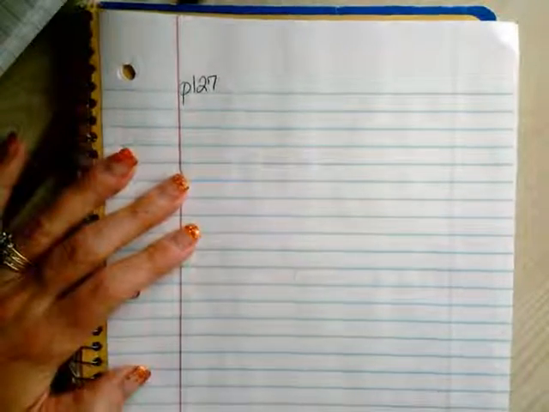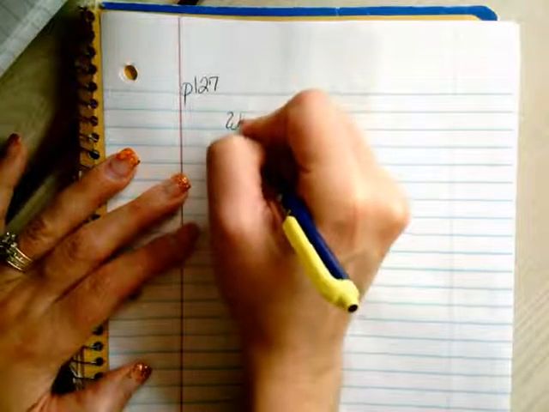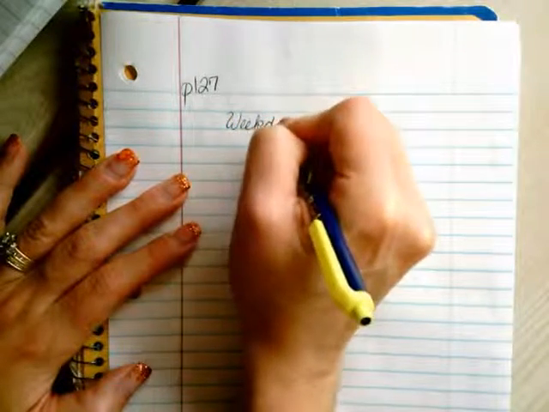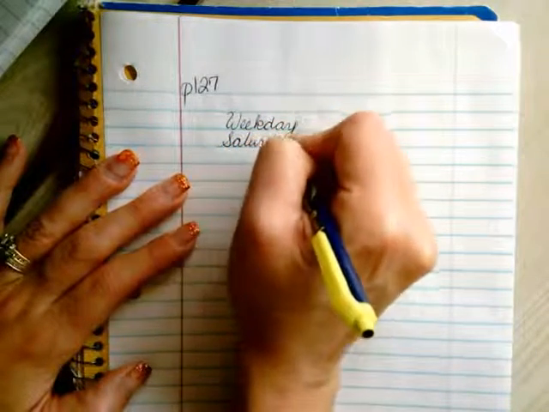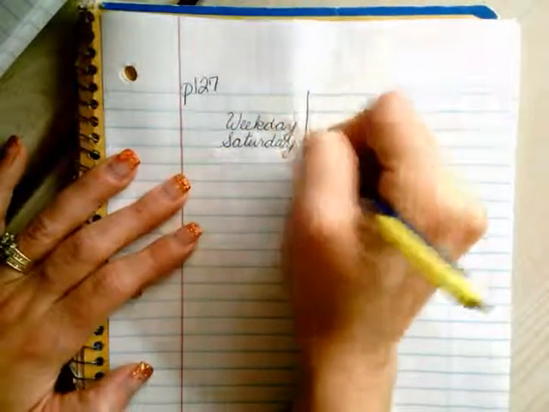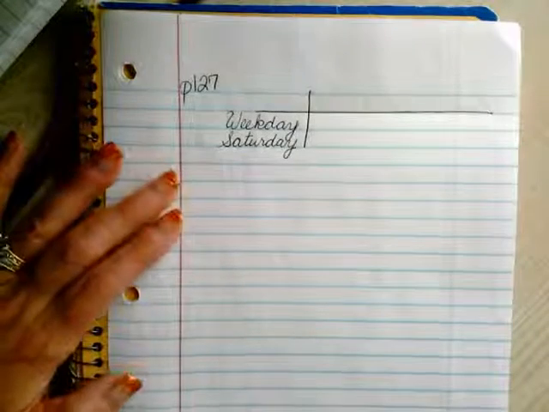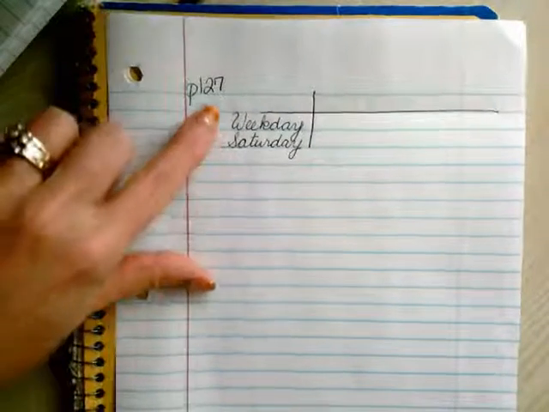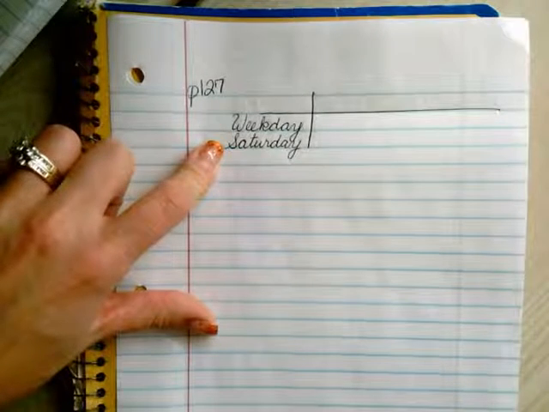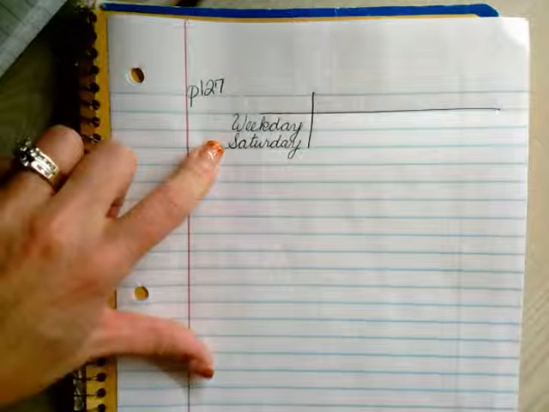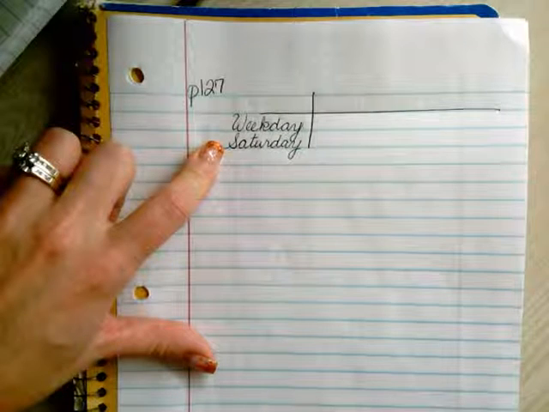So what we're comparing here is her weekday labors compared to her Saturday labors. They have it written the other way, but that's just how I wrote it. Marley makes $5 an hour working after school, so that's during the week, and $6 an hour working Saturdays. Last week she earned $64.50 by working a total of 12 hours. How many hours did she work on Saturday?